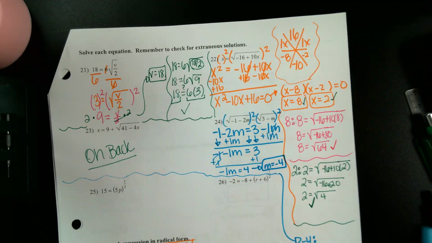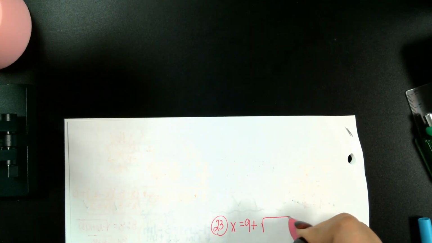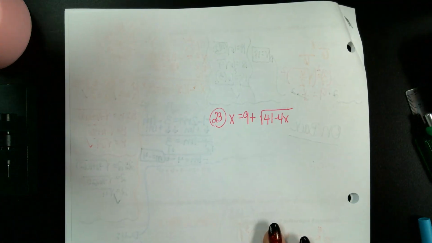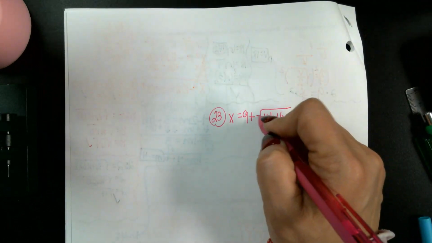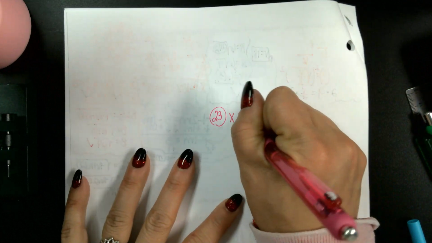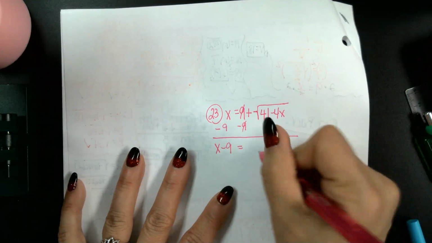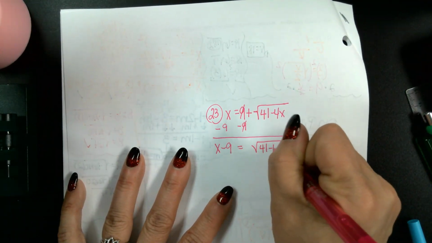All right. Let's go to the back. This is number 23. X equals 9 plus square root of 41 minus 4x. Okay. Now, this radical needs to be isolated for me to square both sides. So what number has to move? The 9. And if that's been added, we're going to subtract it. So I have x minus 9 equals the square root of 41 minus 4x.